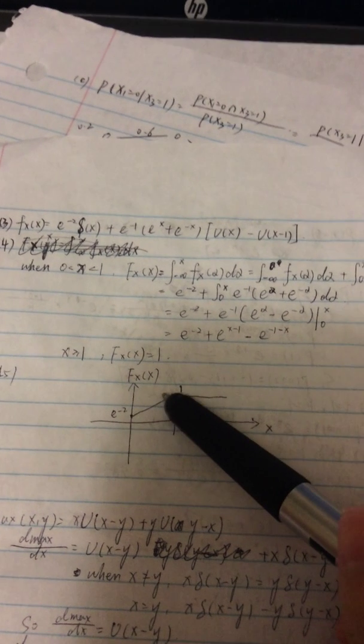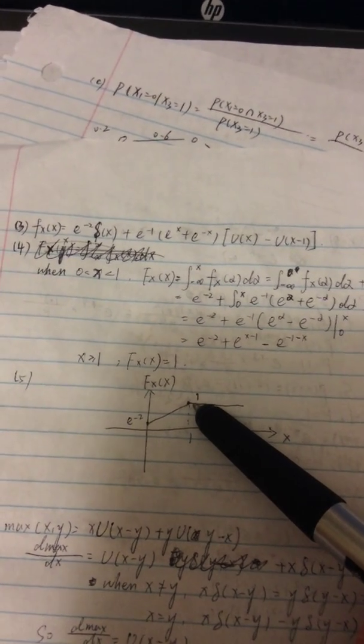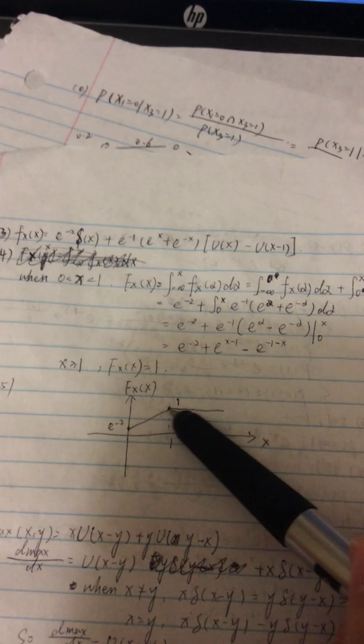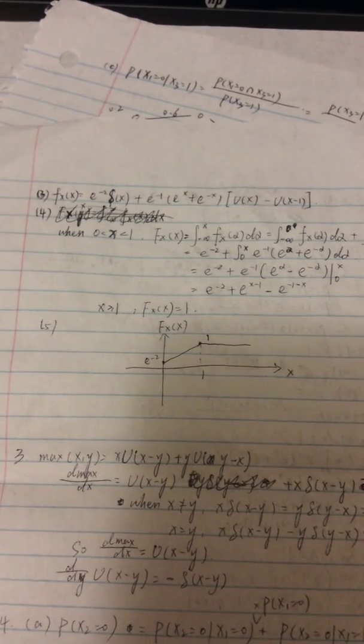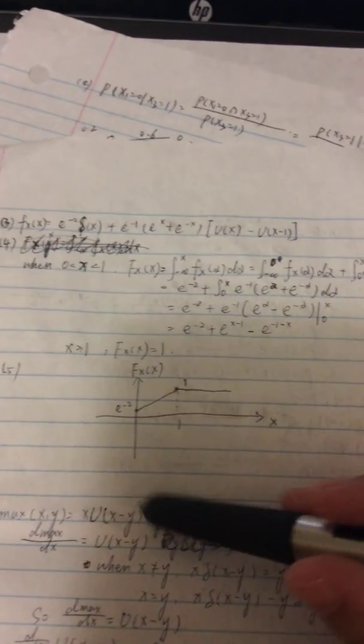When x is 1, its value is 1, so when x is greater than 1, it keeps the value of 1. So that's the sketch, and the final diagram is like this.